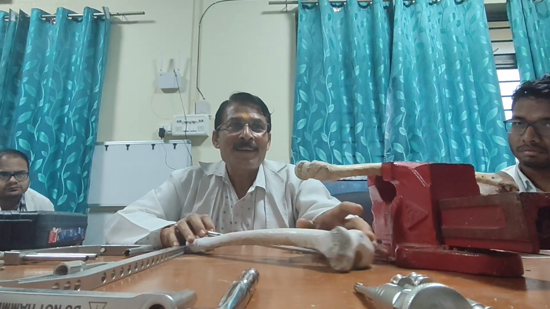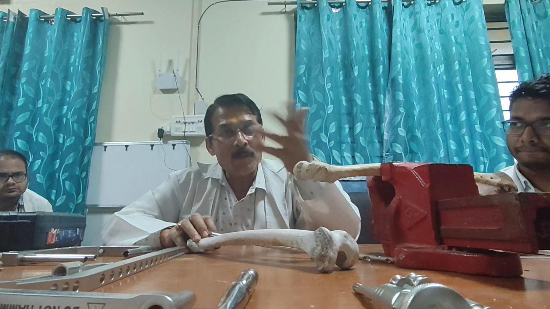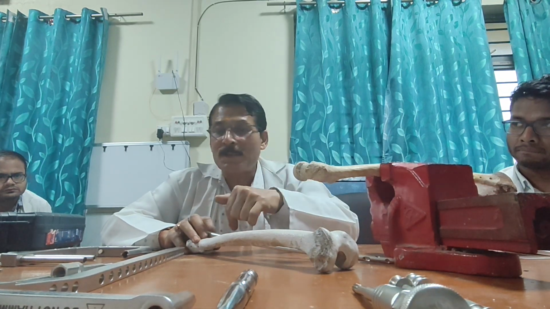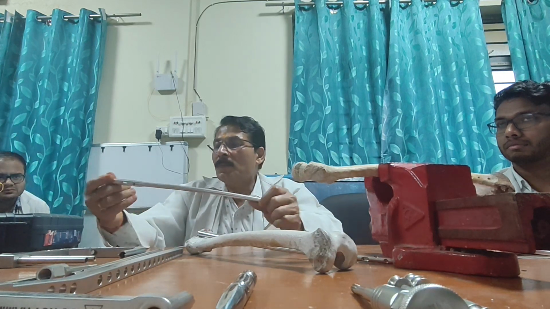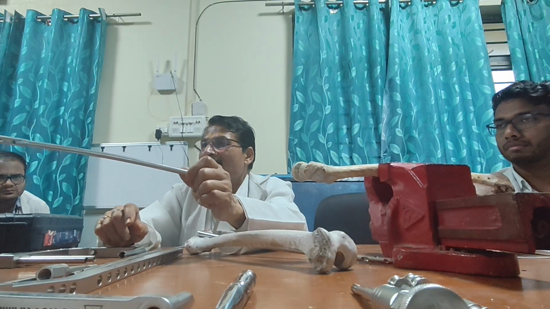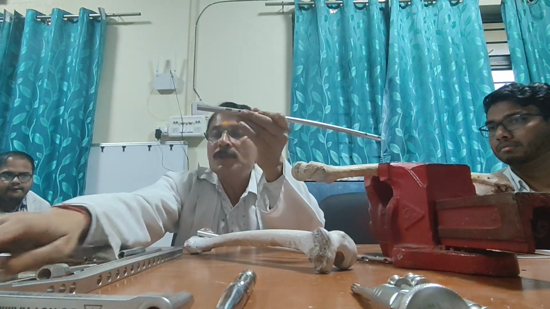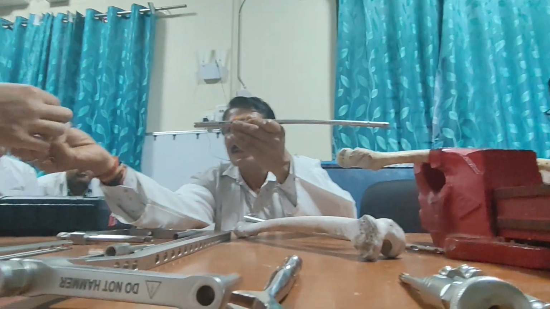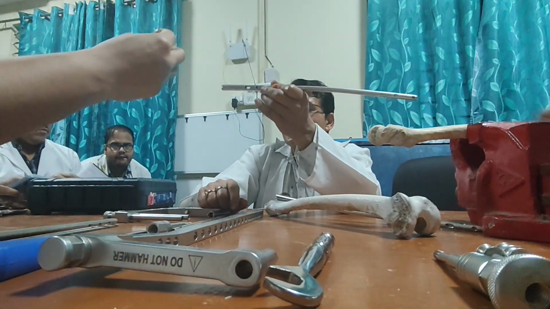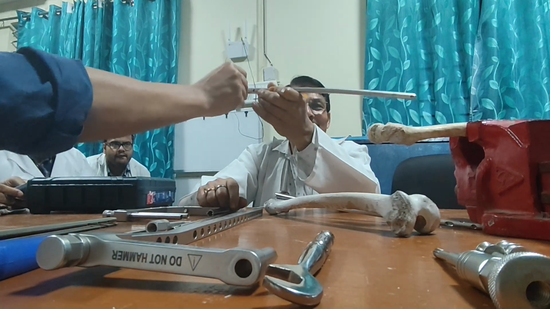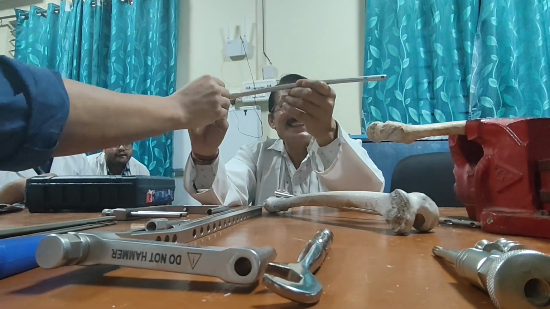Next is the locking system. Locking, at minimum, is it a static one or dynamic one? What is the advantage or disadvantage of this? Static locking. So which one is static? This one static, this one dynamic. Okay, dynamic. If it is dynamic, where should the screw be? Show me. What should be the position of the screw? It is proximal. Correct. So what is the advantage of the fracture here?